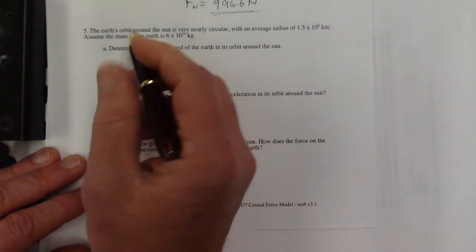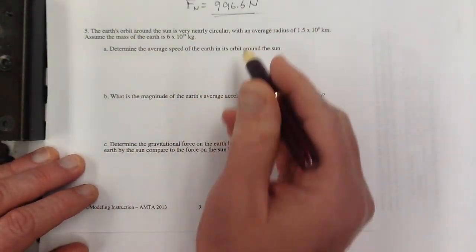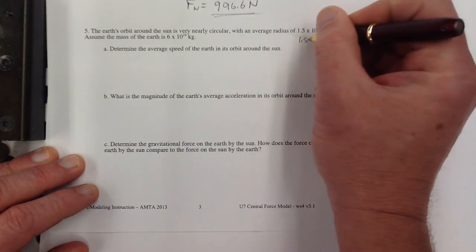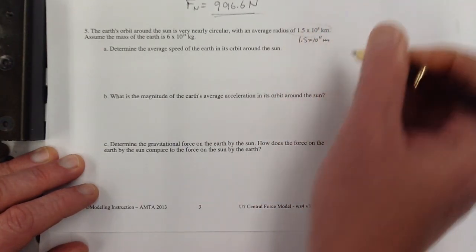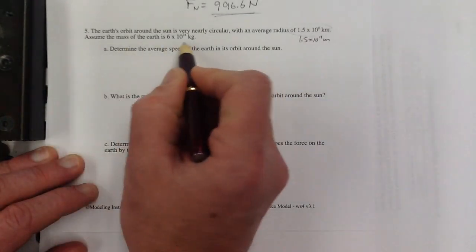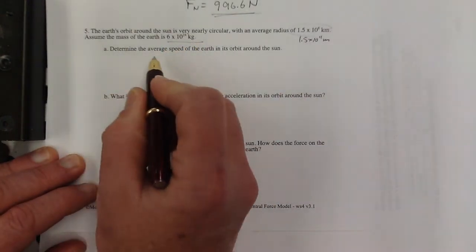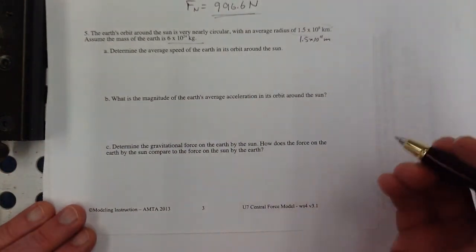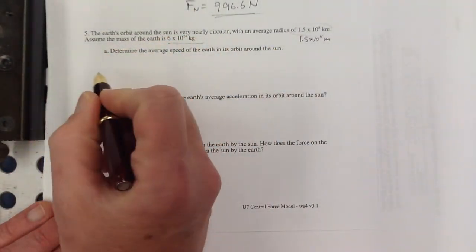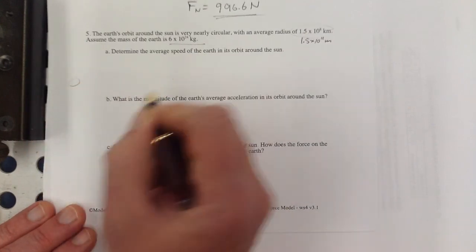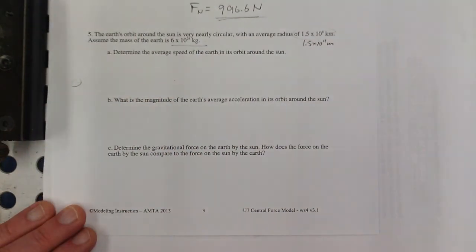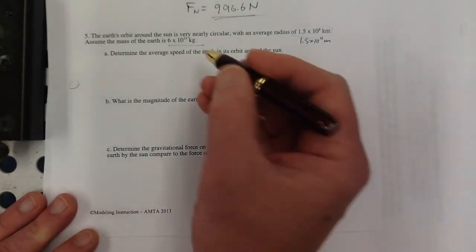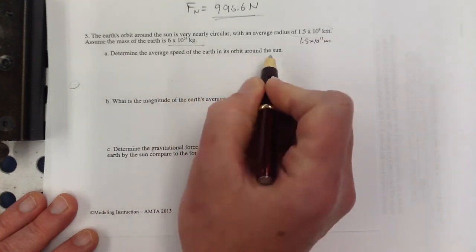And last question. The Earth's orbit around the Sun is very nearly circular, with an average radius of this. That's 1.5 times 10 to the 11th meters. That came up in the notes. And the mass of the Earth is this. Determine the average speed of the Earth in its orbit around the Sun. Okay. I don't need to add the radius of the Sun here because we are so far away from the Sun that that doesn't make any difference. So that makes things a little bit easier for us.